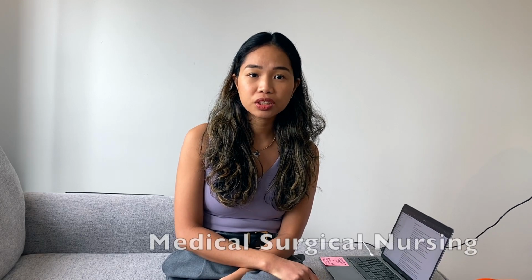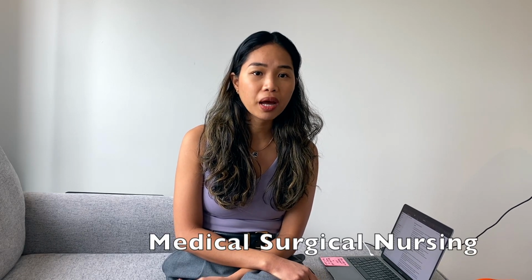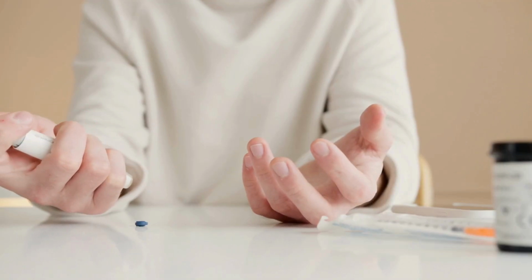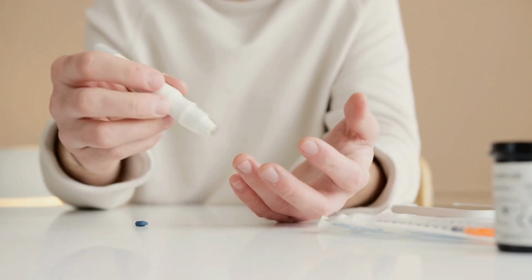Second would be medical surgical nursing. So this is more pathophysiology and applying that in real life situations. So based on your critical thinking skills, what kind of interventions are you going to be providing that is focused on respiratory system, cardiovascular, GI, GU, and also focusing on main chronic diseases like diabetes, hypertension, cardiovascular diseases.